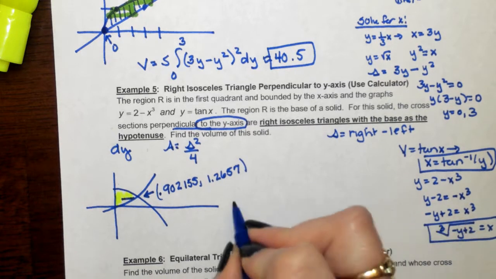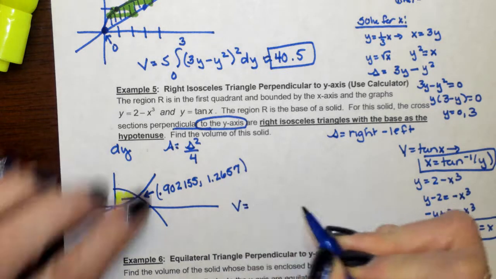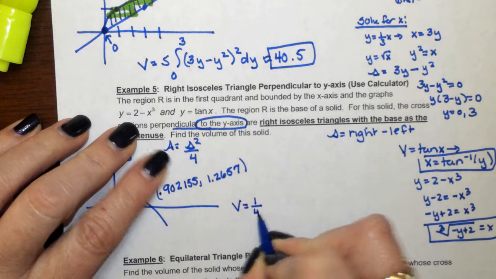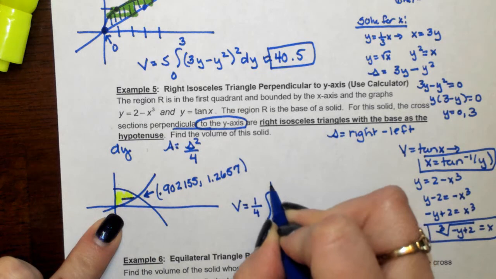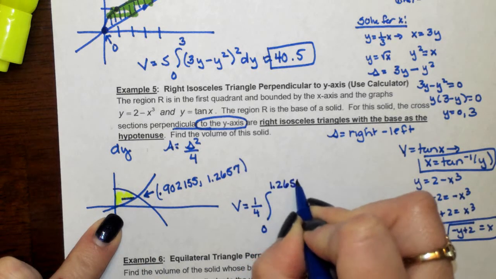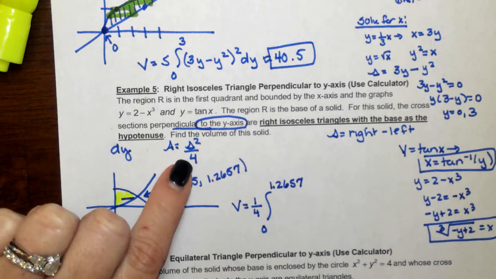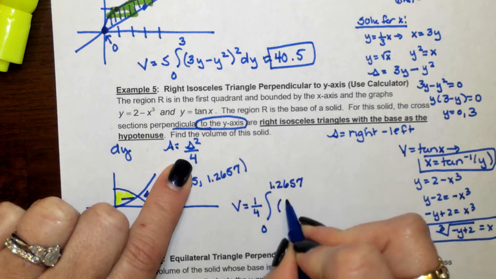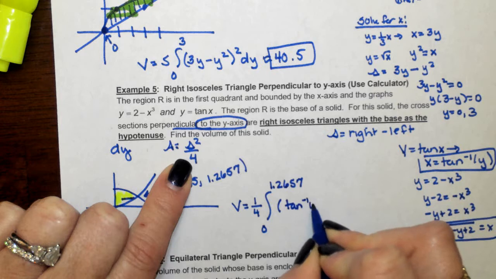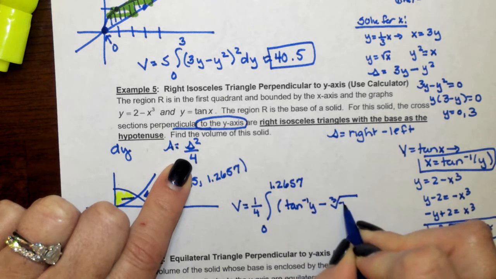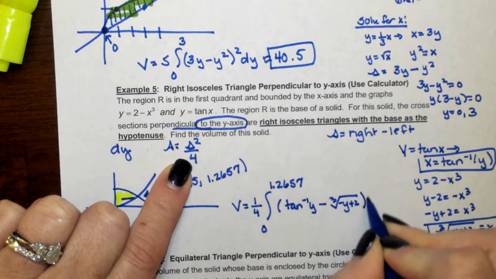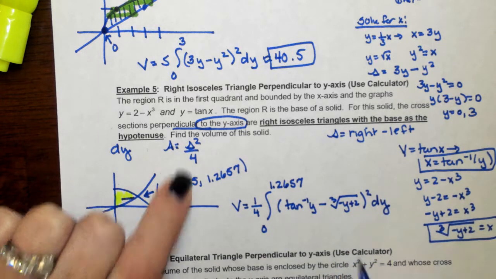So then when I go to find my volume, I can pull out the 1/4. Again, it's a dy, so your bounds are in terms of y, 0 to 1.2657. And it's going to be s squared, so it's your inverse tangent of y minus the cube root of negative y plus 2, and all of that is going to be squared, dy.